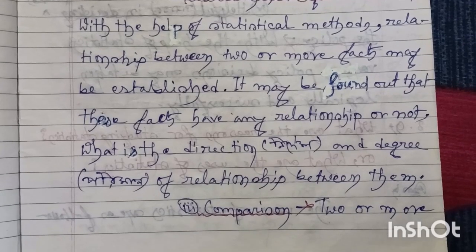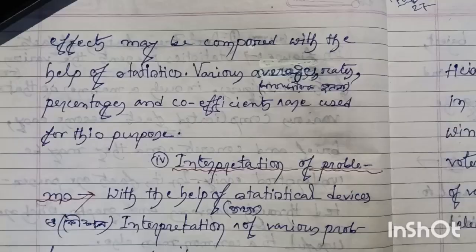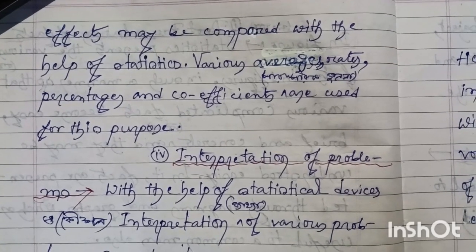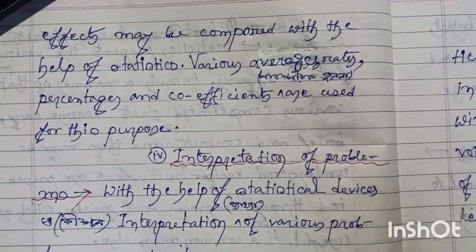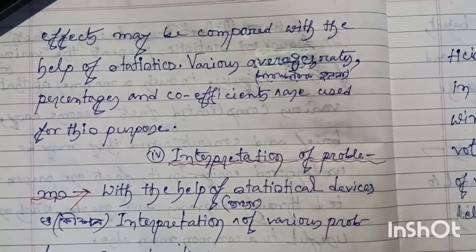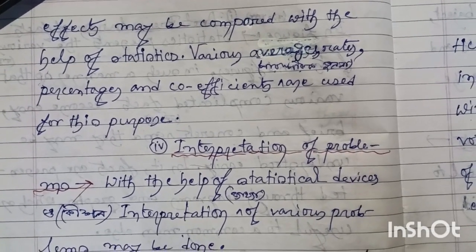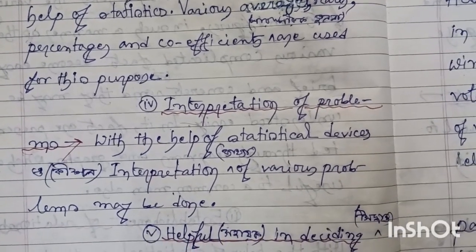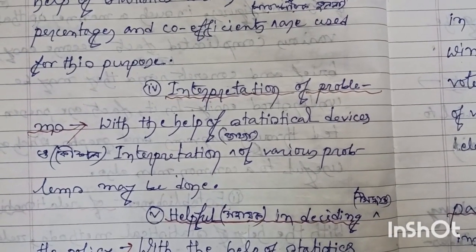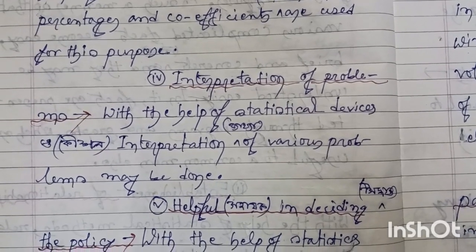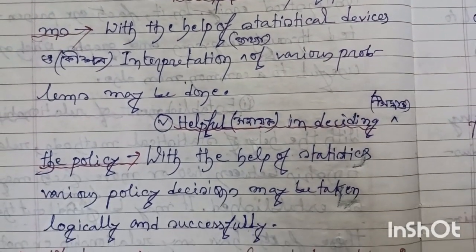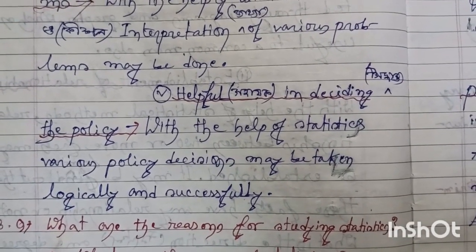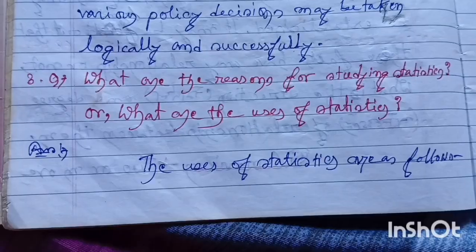Number 3, comparison. Two or more effects may be compared with the help of statistics. Various averages, rates, percentages, and coefficients are used for this purpose. Number 4, interpretation of problems. With the help of statistical devices, interpretation of various problems may be done. Number 5, helpful in deciding the policy. With the help of statistics, various policy decisions may be taken logically and successfully.